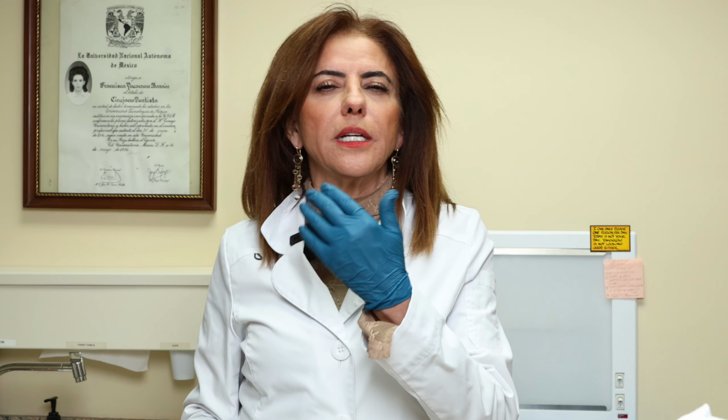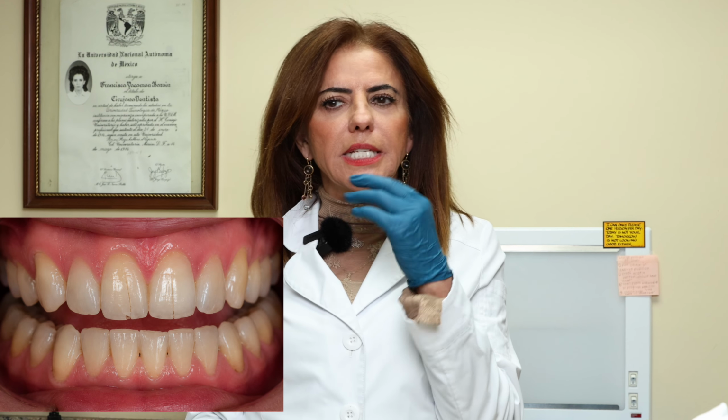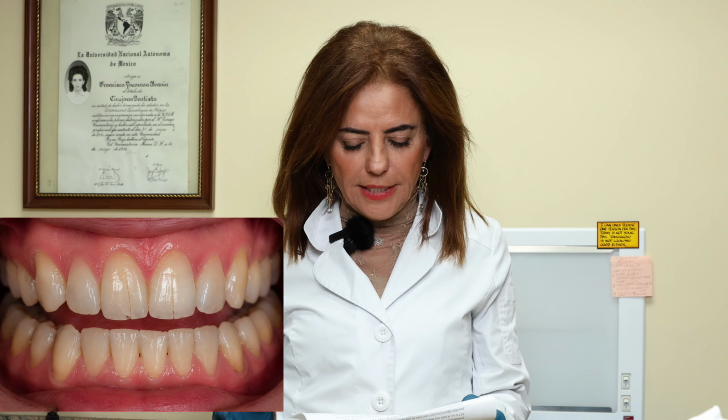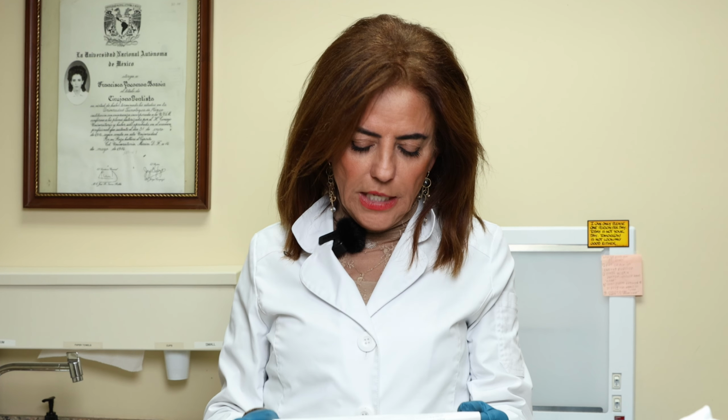Go to see your dentist every 6 months. Brush and floss at night. And maybe you will never need a root canal. But if you're grinding your teeth and you look in the mirror and say, oh my God, I have different cracks and fissures on the tooth, then you have to be worried about using a night guard. For that, you go to your dentist.